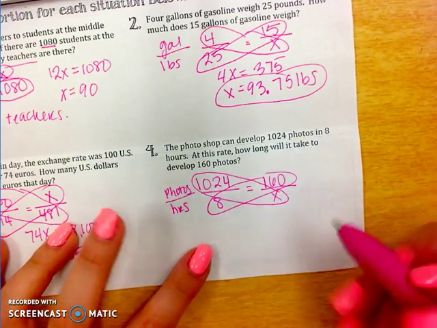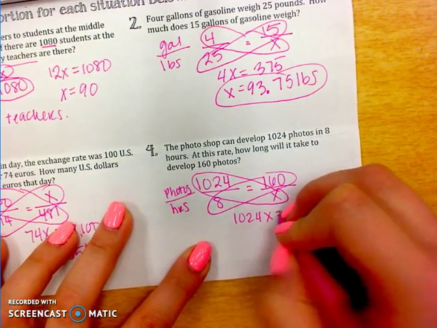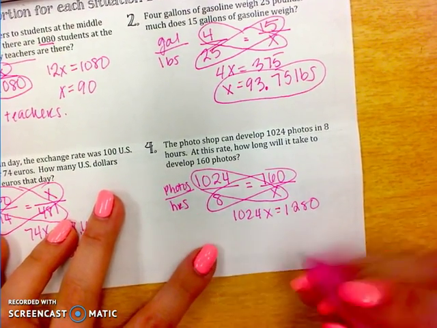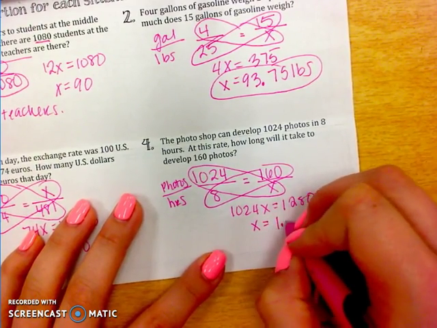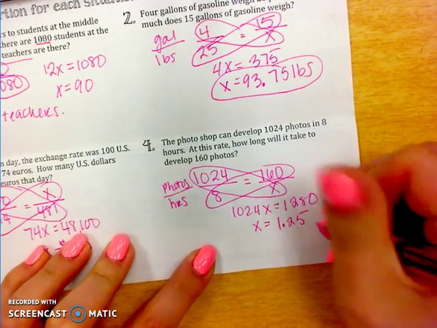Okay, so we have 1024x equals 160 times 8 is 1,280. Divide by 1024, x is 1.25. Now that's 1.25 hours.